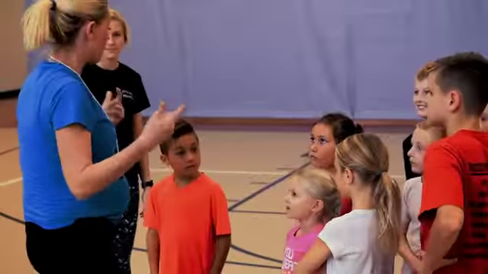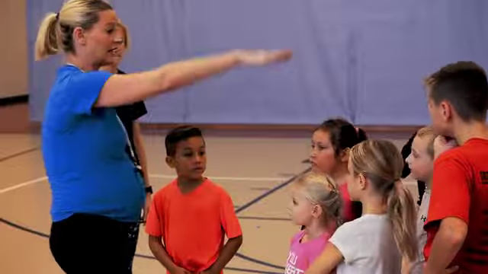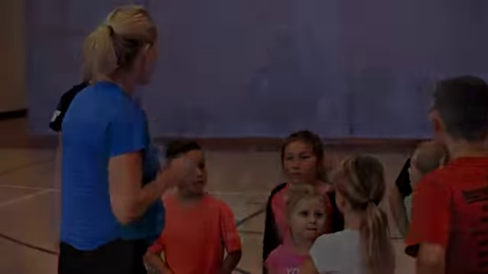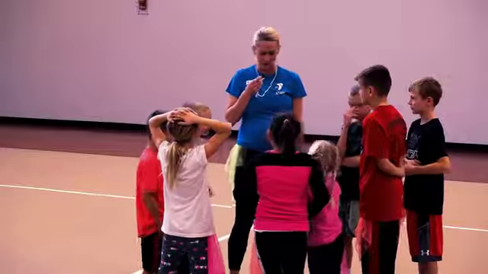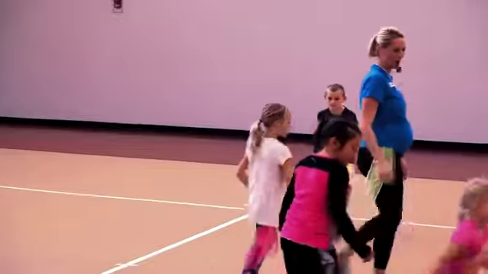Then we need to make sure that when we're playing, our eyes are up and we're making sure not to run into everybody because we have some littler kids and some bigger kids, right? So we're gonna start dragon tails on my whistle. 3, 2, 1. Everybody get your dragon tails.